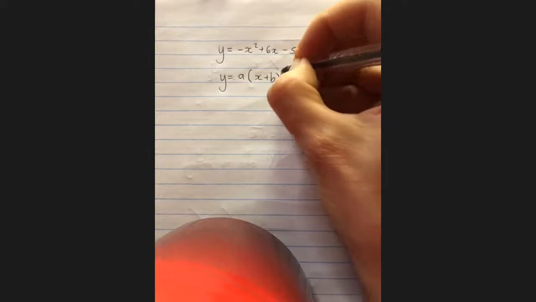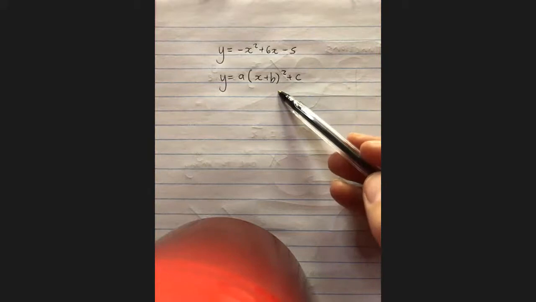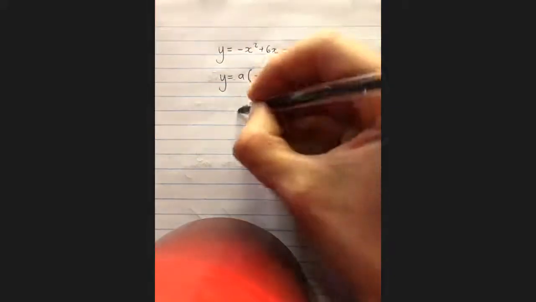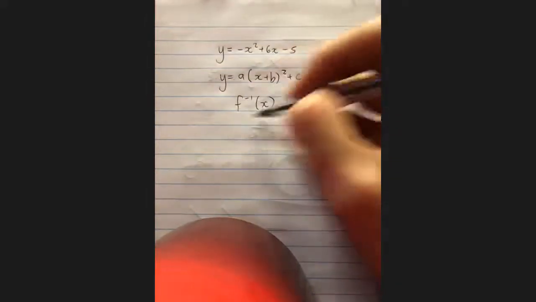I do minus x squared plus 6x minus 5. If you write that down, I just want you to notice that it's not in completed square form. That is obviously still in standard form, a, b, and c. So if I ask you to write it in this form, I'm basically asking you to complete the square. Or I could have just asked you straight away, find the inverse. Now, in order to find the inverse, you have to have it in completed square form.